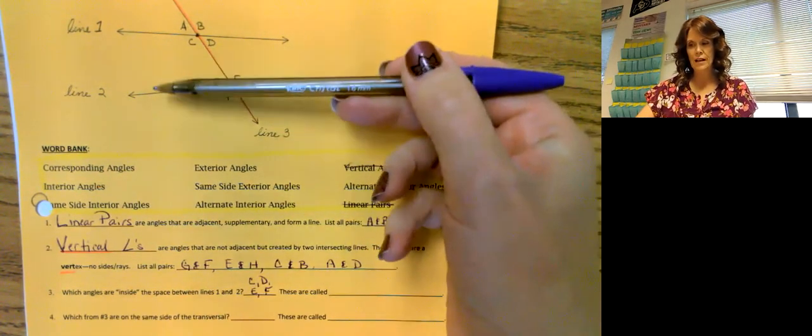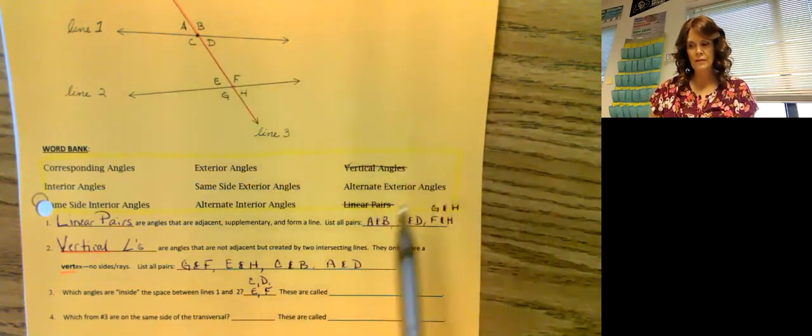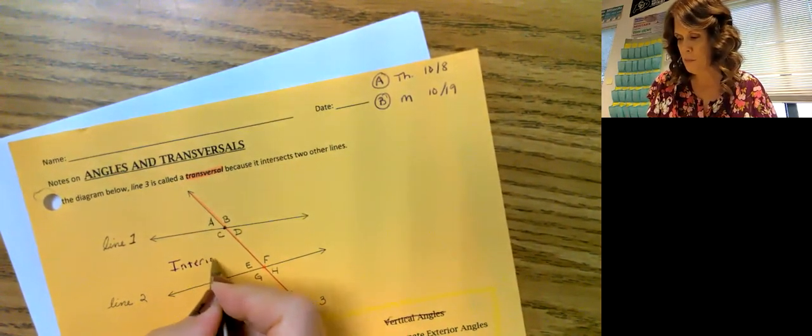They're inside or in between line 1 and line 2. Hopefully interior. Okay. Interior angles are those that are inside, interior, all right? So I'm going to mark that on my diagram, that in here is the interior portion. It's in between the two lines that are getting intersected by the transversal.